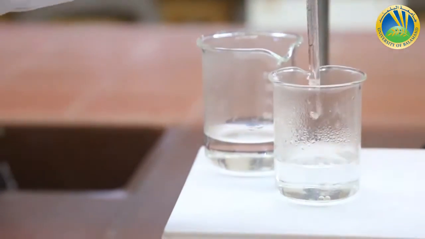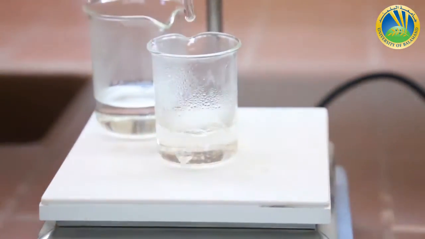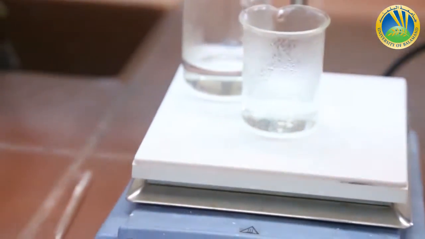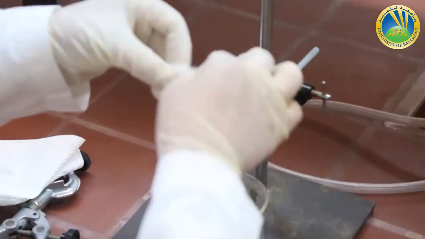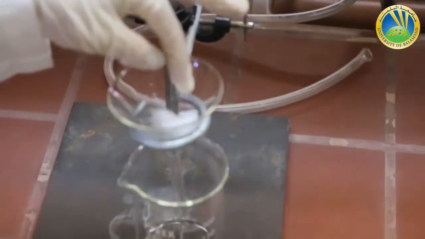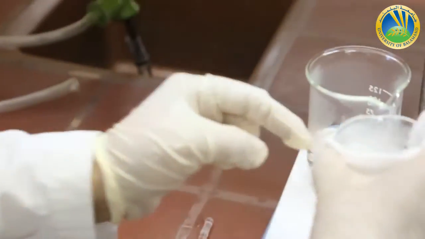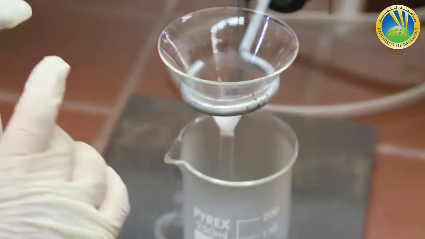That's why I have to bring a hot funnel from the oven and put a small piece of cotton inside and do the hot filtration. This is the hot funnel. I have to put it here and put inside a small piece of cotton to hold the impurities on. Okay, I have to be a little bit quick to do the hot filtration.